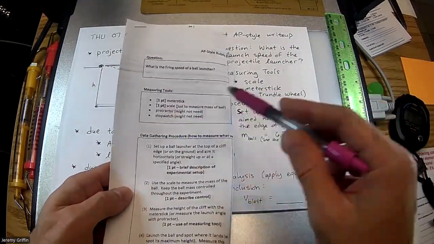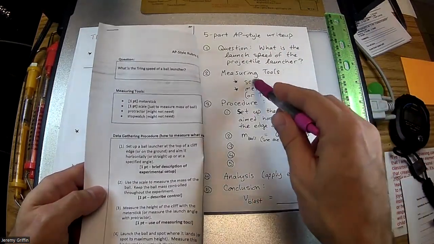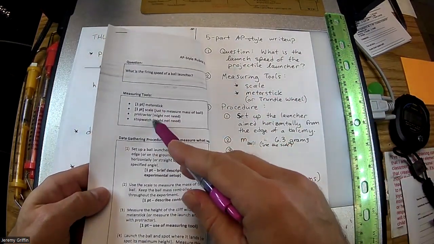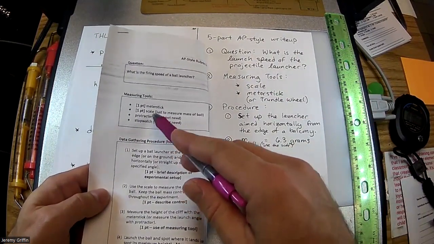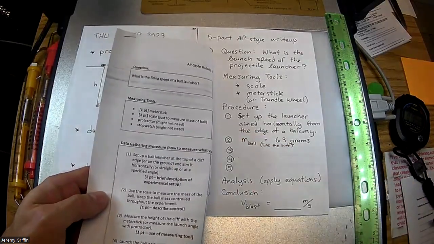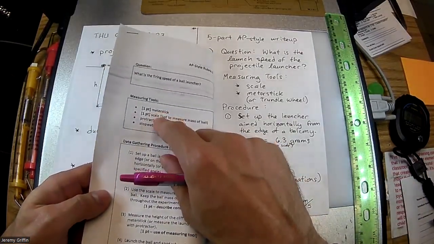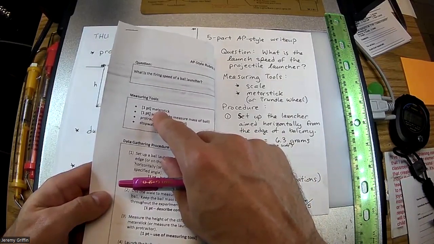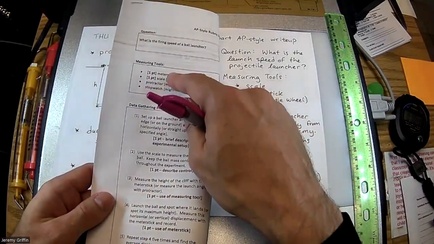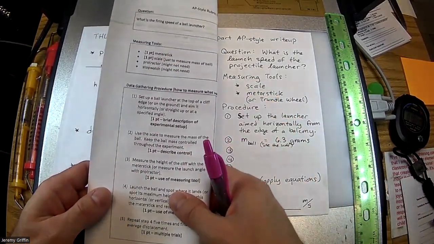And 1 point for a scale, which I said to also have, right? So you can record the mass of the ball, because that might make a difference too. You may mention these other tools, but you don't really need them. Actually, I discourage you from using a stopwatch. You definitely have something to measure displacement, right? Meter stick, trundle wheel. Okay. Right. So there, boom, boom. There's 2 points. You guys got the first 2 points, right?